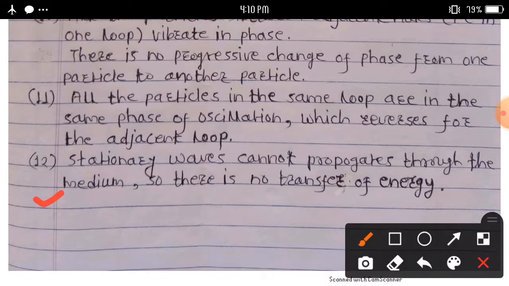And the last characteristic of a stationary wave: a stationary wave cannot propagate through the medium, so there is no transfer of energy. In this way we discuss the characteristics of a stationary wave. A question asked on this topic: state the characteristics of a stationary wave.